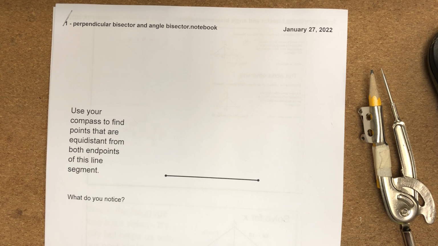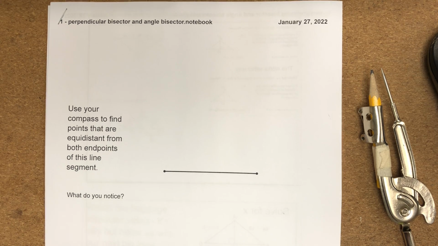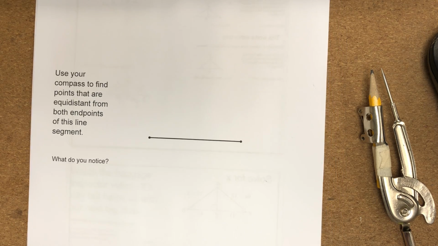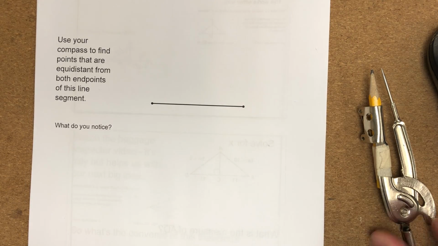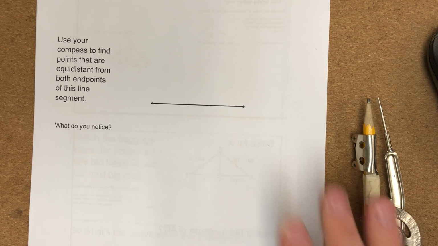Today we're doing chapter 5, part 1, perpendicular bisectors and angle bisectors. We're going to start out with a launch activity on Savvas. If you missed it in class, that's okay. You're going to miss some fun discussion, but we're going to then move on to this.